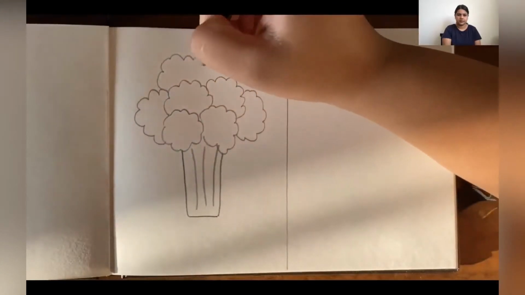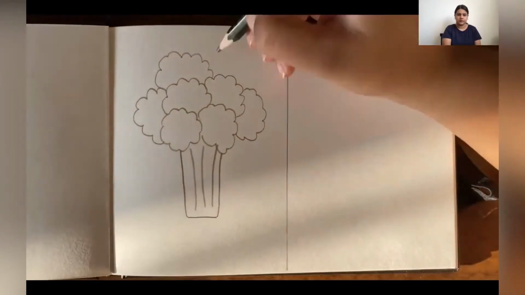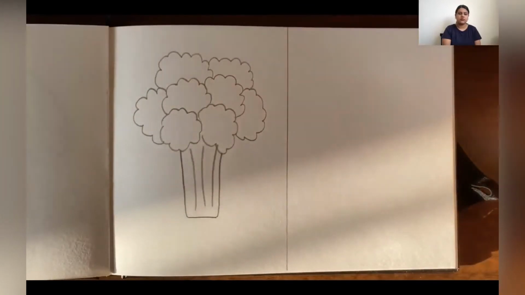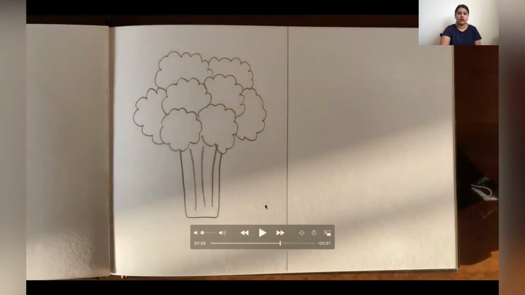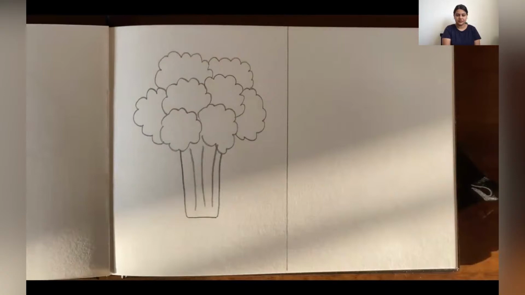So you can see, I've gone ahead and drawn lots and lots of clouds. Yeah, that's it. So that is your broccoli drawing. I'm just going to wait for a second in case some of you are still drawing your cloud shapes. Take your time. Don't worry about it. You don't have to rush. Just go ahead and draw it out.